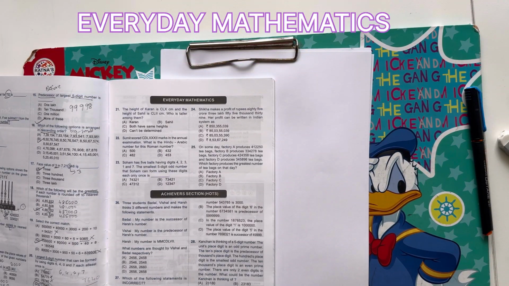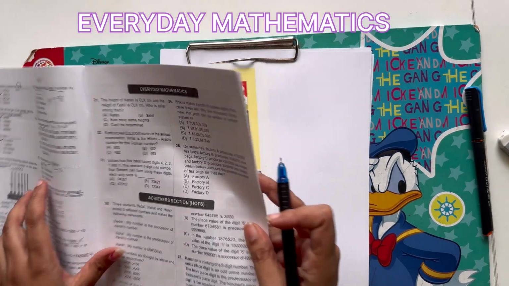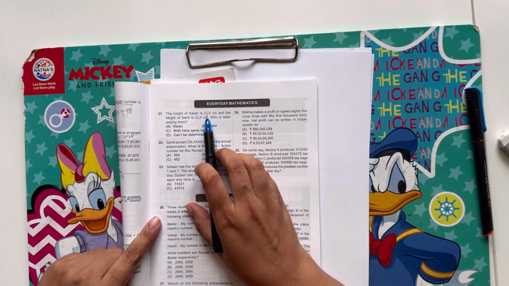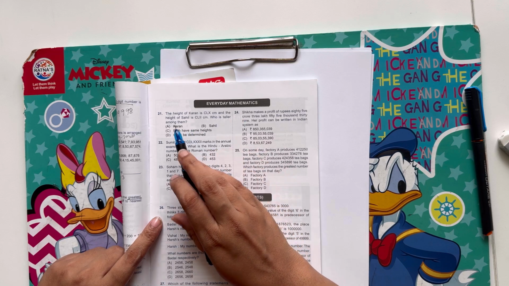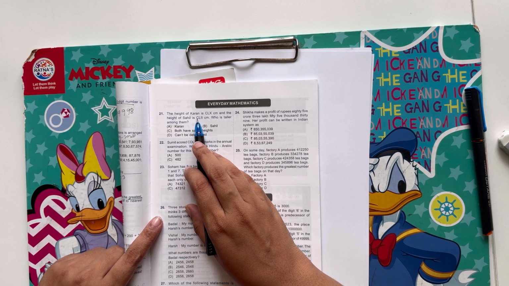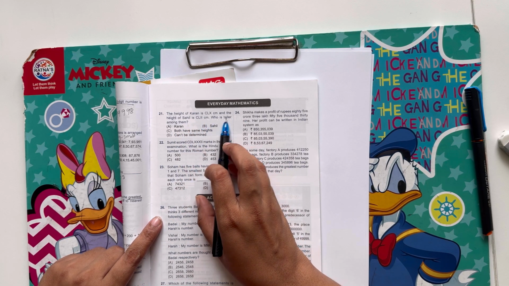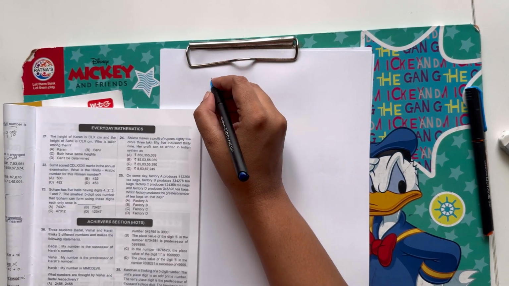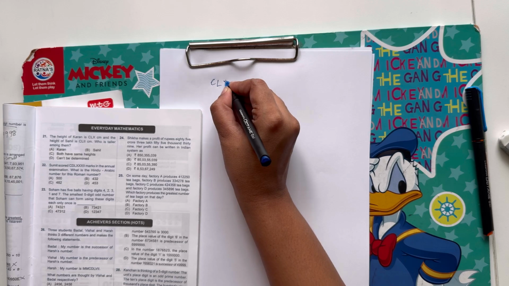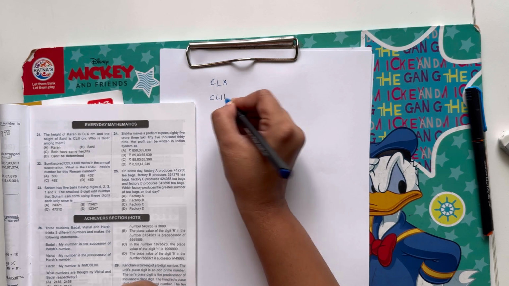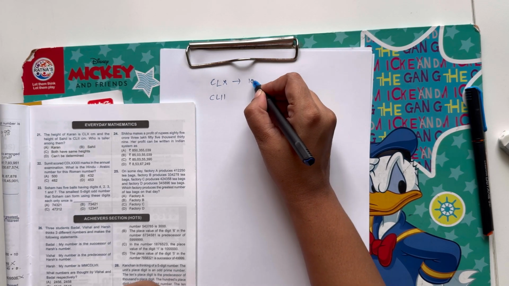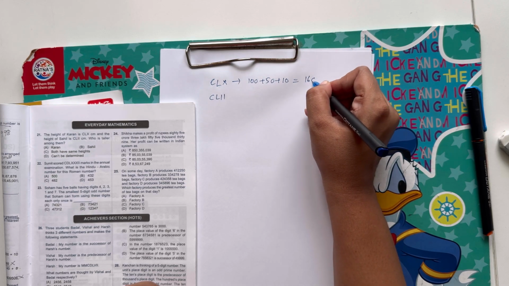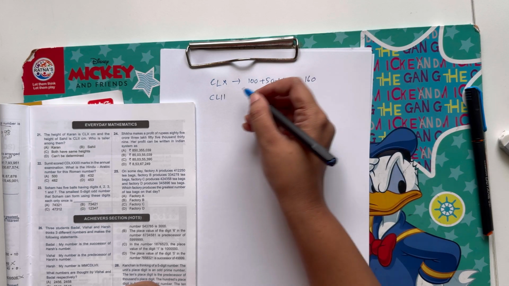Now let's move on to question number 21. The height of Karan is CLX centimeters and the height of Sahil is CLII centimeters. Who is taller among them? As I told you, CLX and CLII. C is 100, L is 50, X is 10, so it becomes 160.